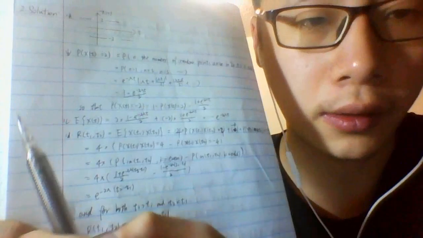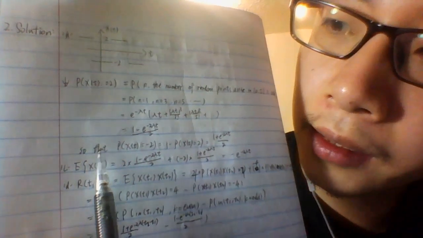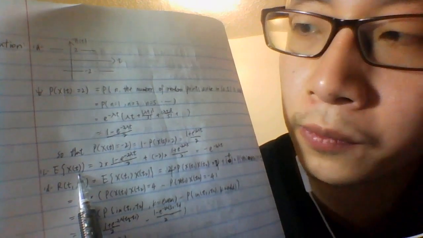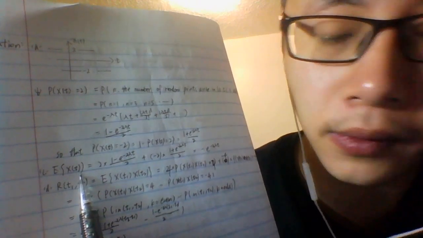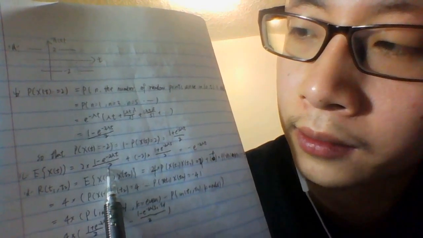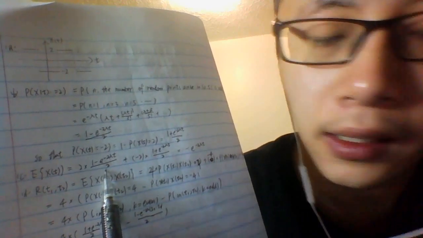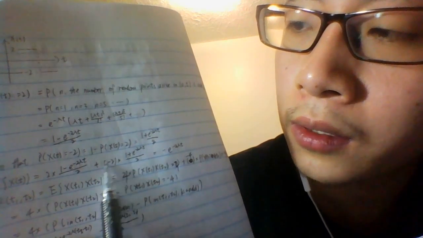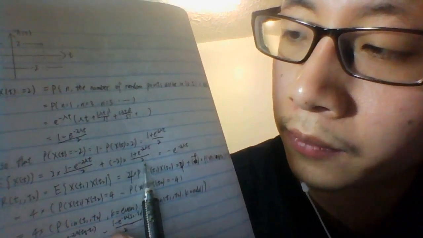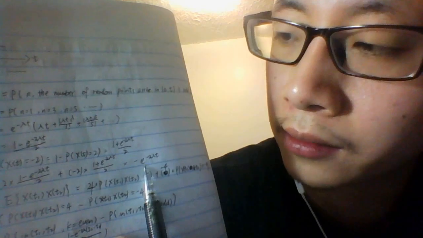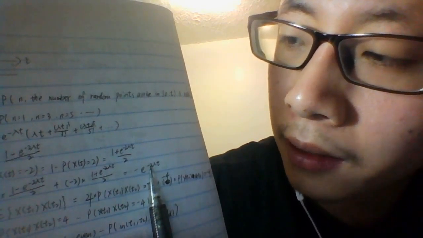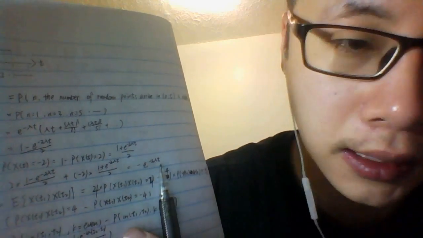And then the third question, we want to find the expression of x(t), and x(t) only has two values. One value is 2 and the other is minus 2. So we use 2 multiplied by the probability of x(t) equals 2, plus minus 2 multiplied by the probability of x(t) equals minus 2, and then we got the answer, which is e to the power of minus 2 lambda t.